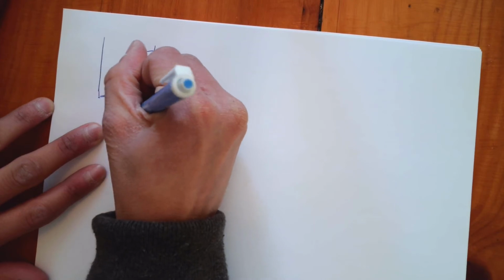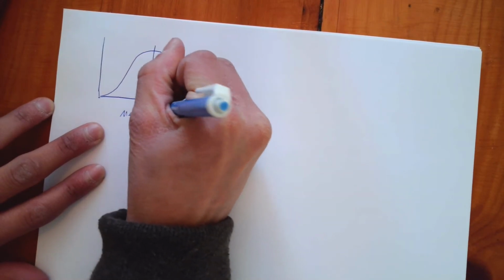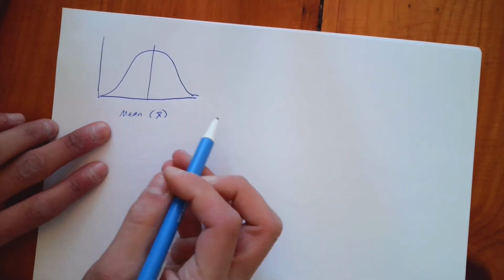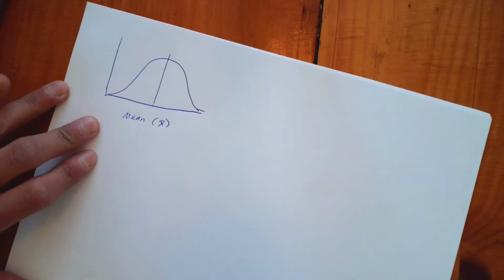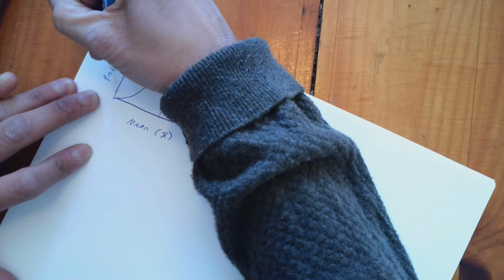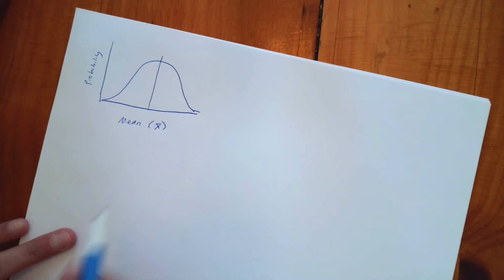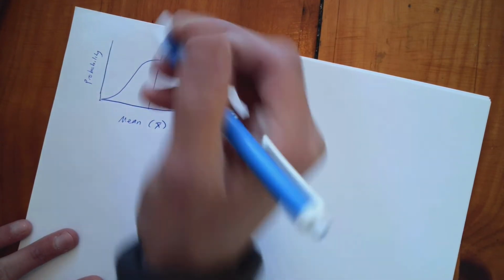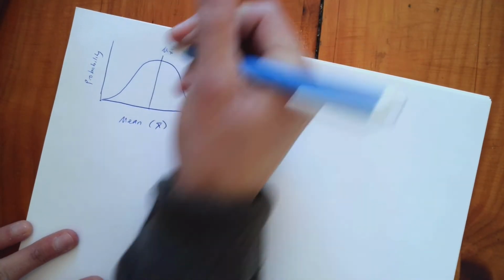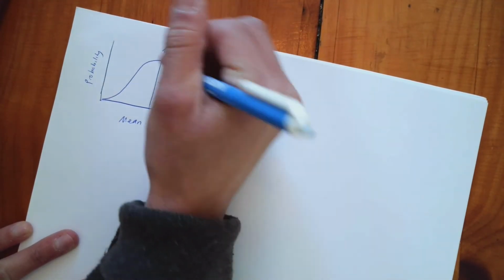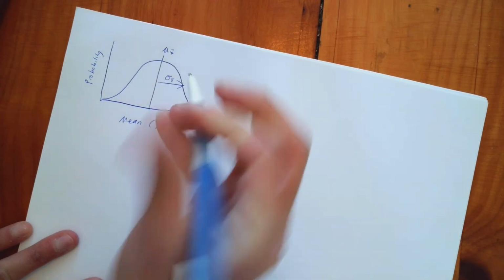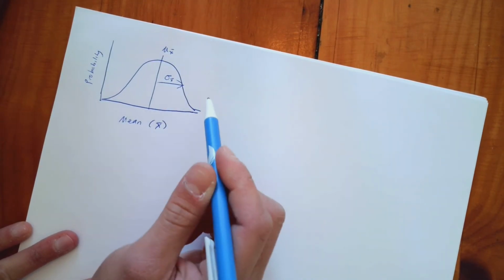On the x-axis, we have the possible sample means that we could get. So remember, these are the possible means that you could get when you take a sample, and then the probability of getting each one. So our most likely values are clumped around our overall mean, which we're calling mu sub x bar, and our standard deviation is given as sigma sub x bar.